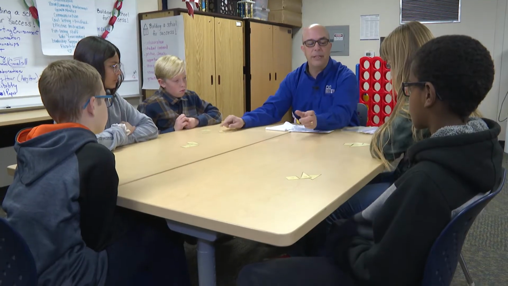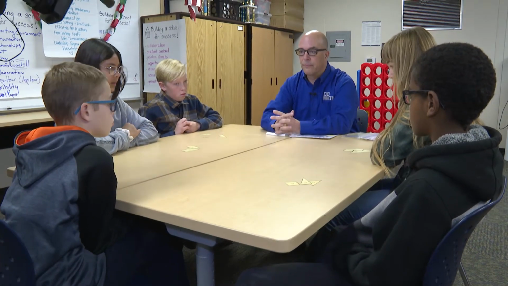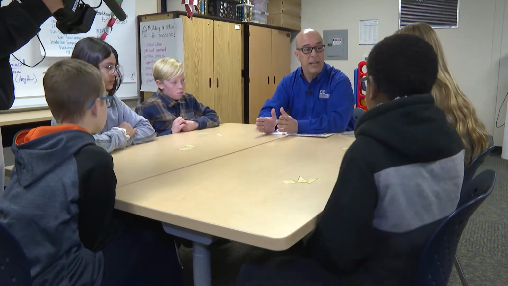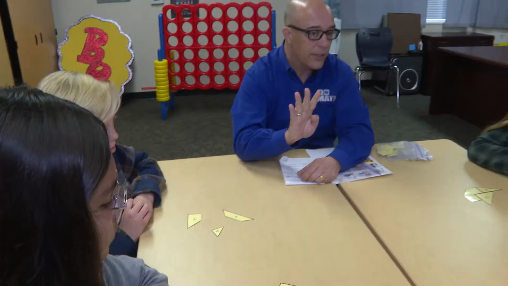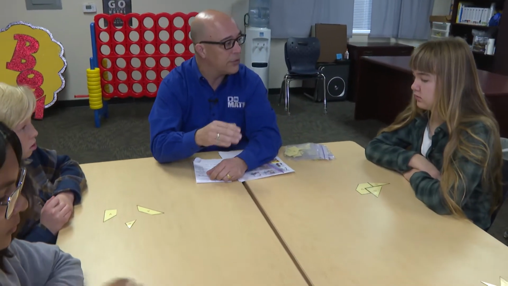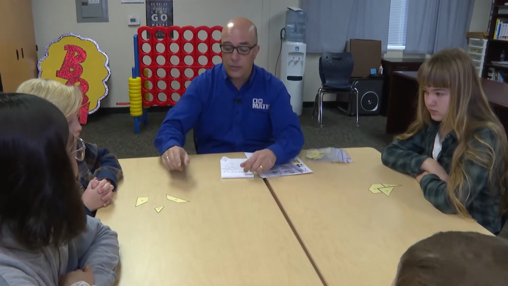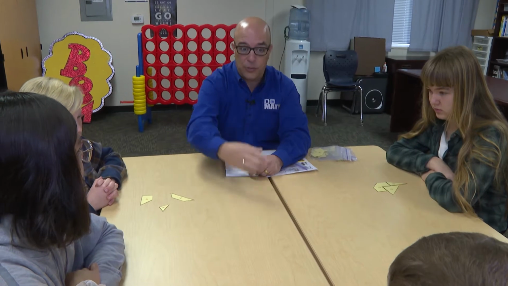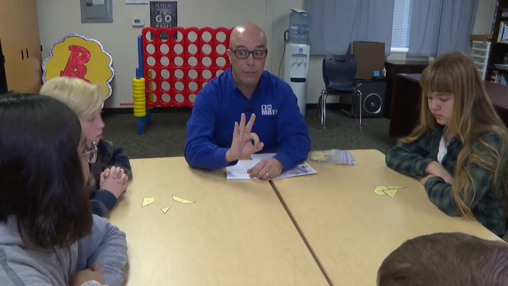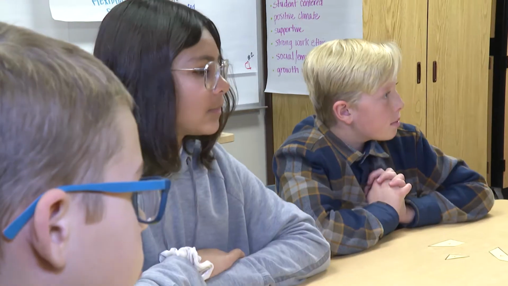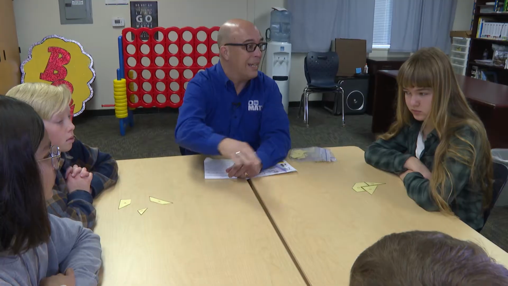Okay? How many pieces are there altogether? 12. There are 12 pieces. And if we need to make 4 squares, how many pieces will be in every square? 3. There will be 3 pieces. All right? So you can't use an A, B, C, and a D to make a square, because that's 4 pieces. You can only use 3 pieces to make a square. So it might be an A, B, C, it might be an A, B, D. You don't know what the combination is yet.